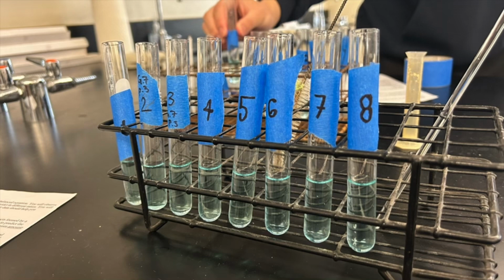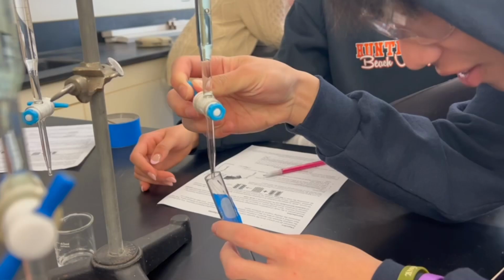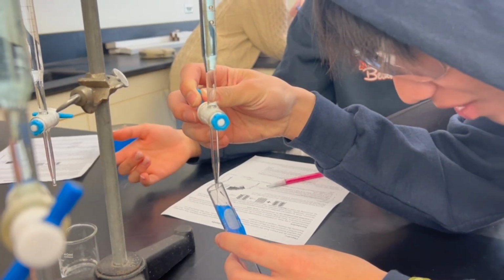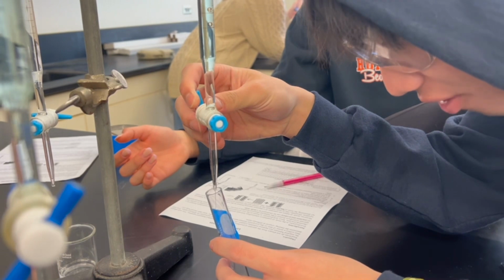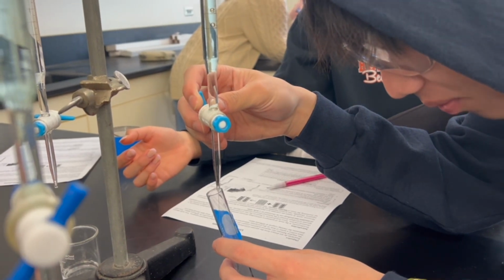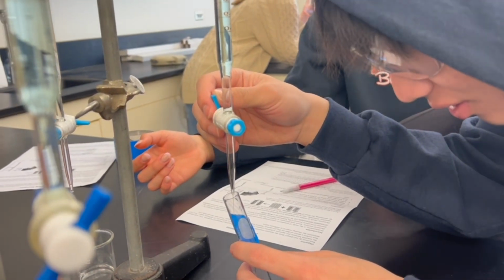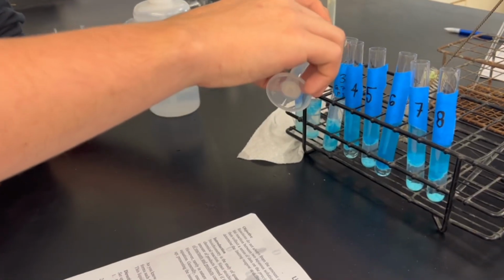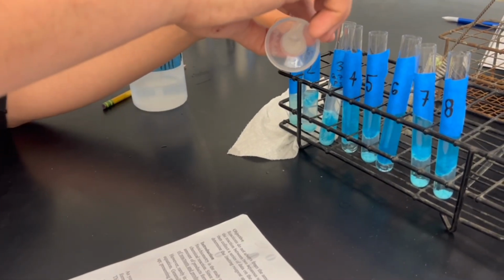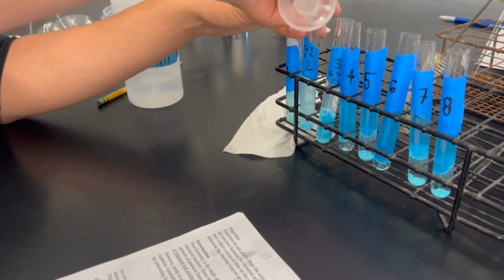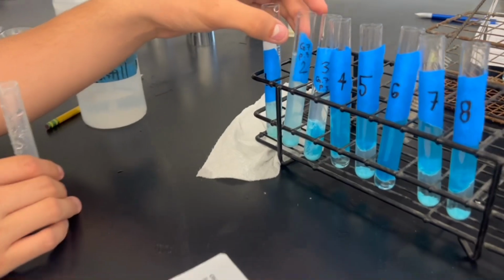The CuSO4, or copper reactant, is a blue, clear liquid, and the KOH, or potassium, is a clear, water-like substance that is see-through as well. We then dispensed 5 milliliters of copper sulfate into all 8 test tubes and increasingly added 1 milliliter of potassium hydroxide into each test tube. Consequently, we added varying amounts of H2O, or water, into each test tube to create a solution of 13 milliliters of liquid in each tube.